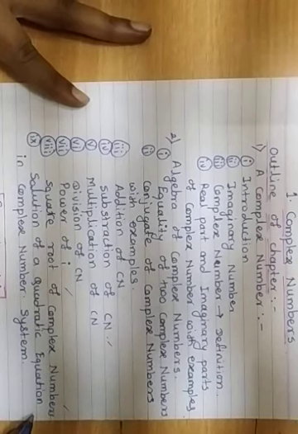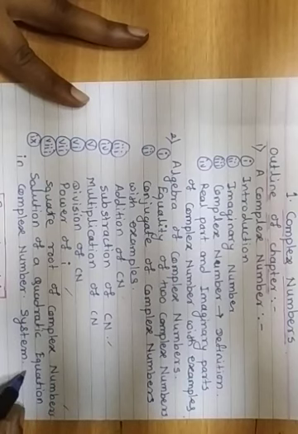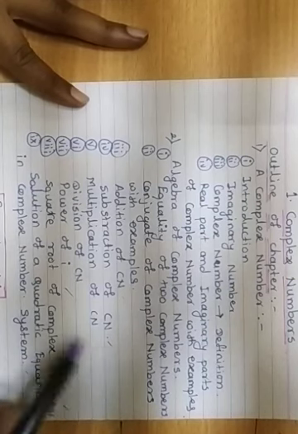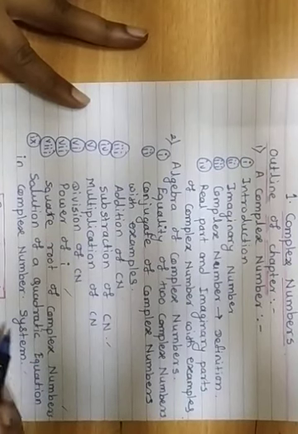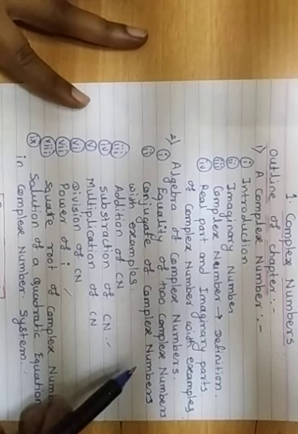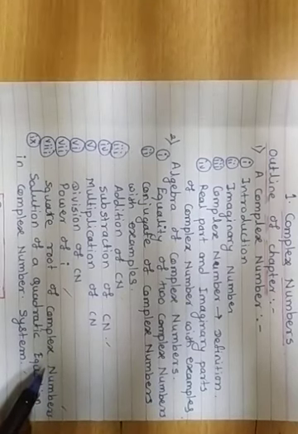Also covered are the solution of quadratic equations in the complex number system. For these subunits, we have two exercises in the textbook. I have already covered all the points, and today I am beginning with exercise 1.1.